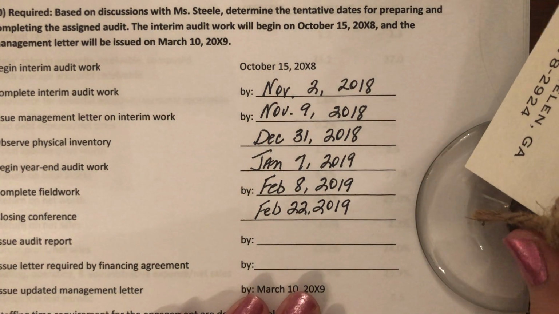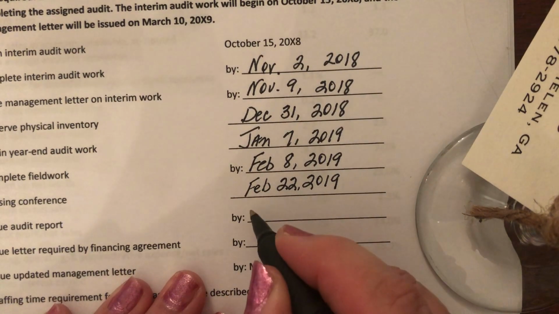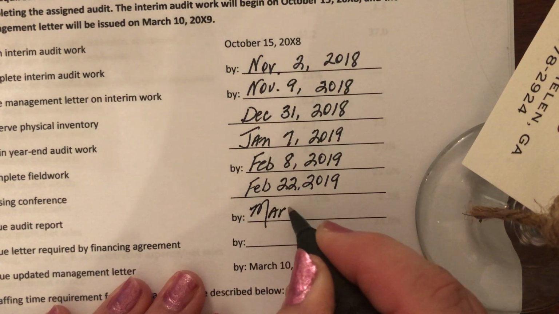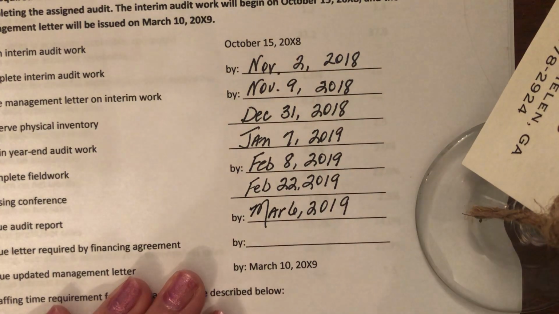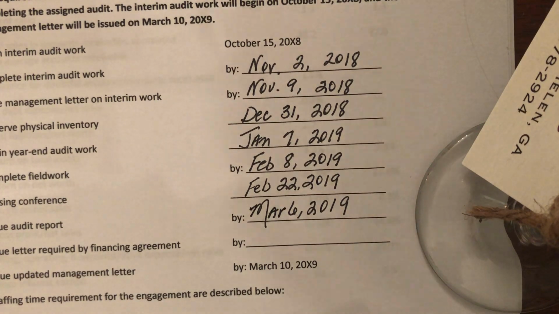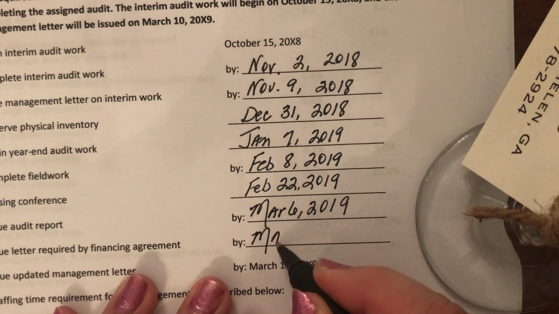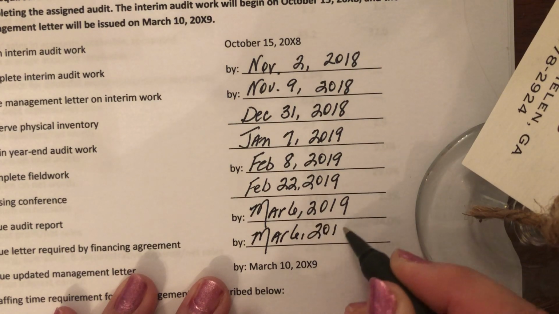Then you'll issue your audit report, okay? You're going to write them up a report telling what type of opinion you're giving. So March 6, 2019 is when we decided to do that. You're going to issue the letter. Now, they're trying to get financing here, so a letter apparently is going to the bank here. And again, if I'm not mistaken, in that reading of the engagement letter, we did not do internal control.